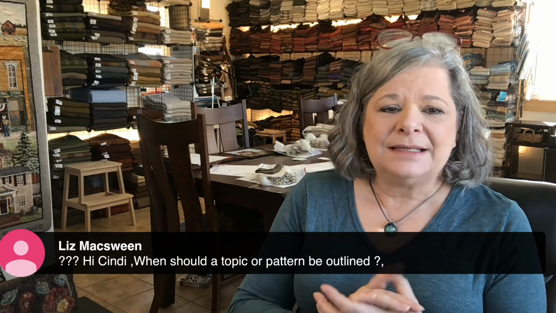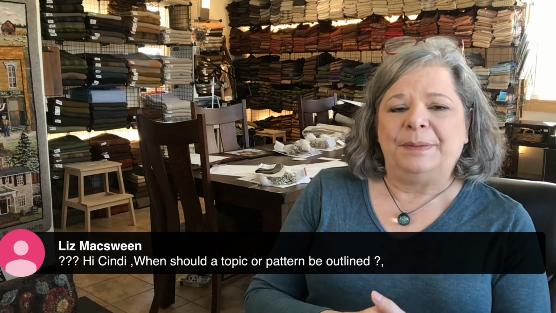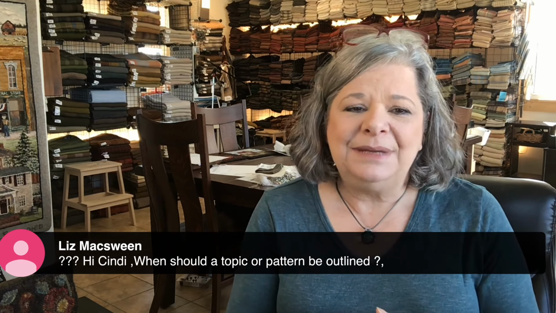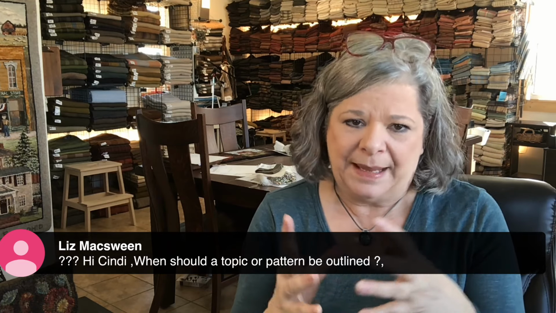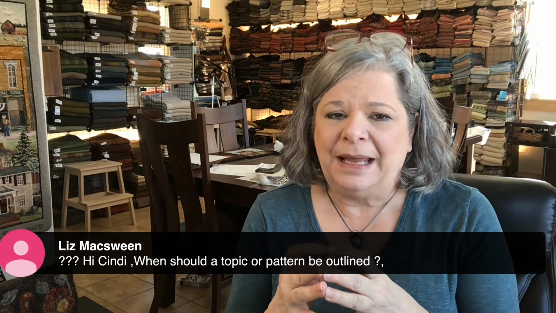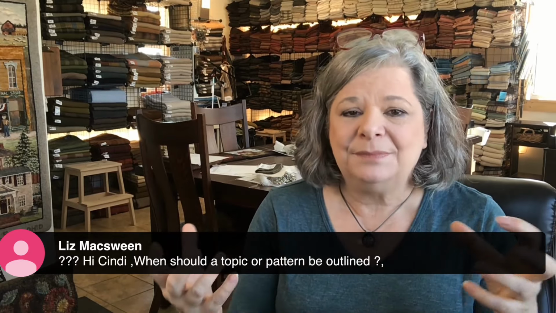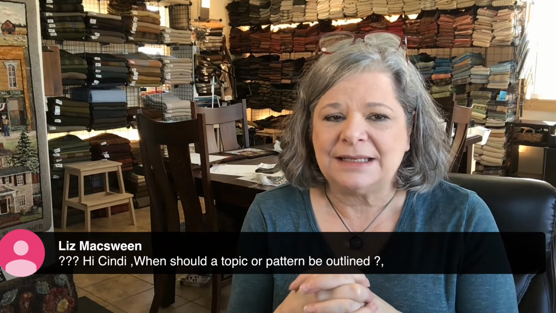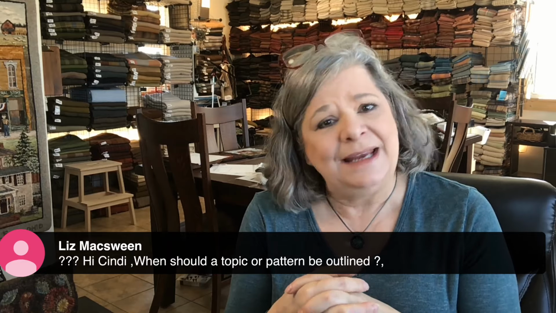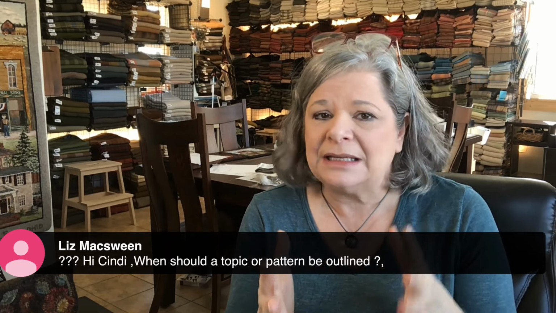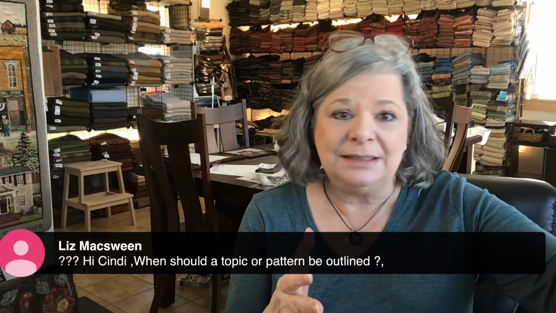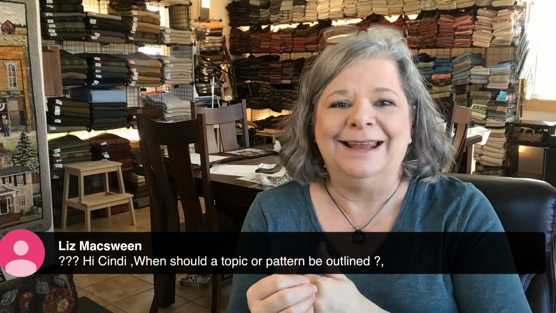Liz is asking, when should a topic or pattern be outlined? I'm guessing you mean, when should a motif or a pattern or an element be outlined? I'm assuming that's what you're asking. And that's going to depend on your design aesthetic. If you're hooking realistic, if it ain't outlined in nature, don't outline it, okay?